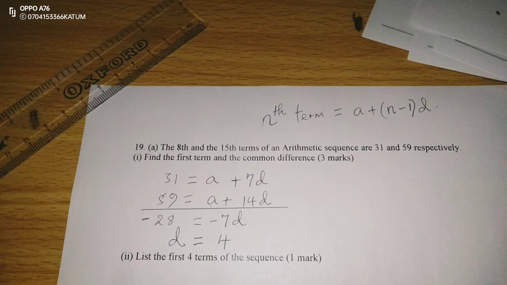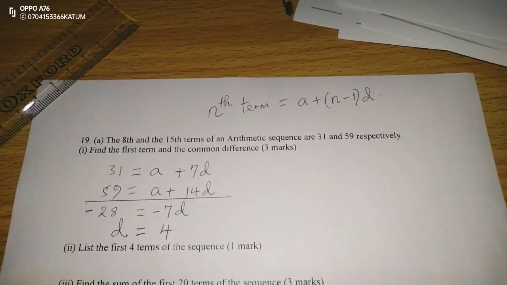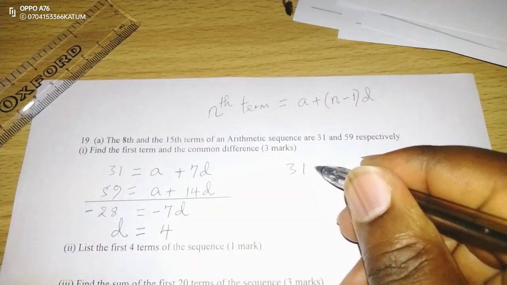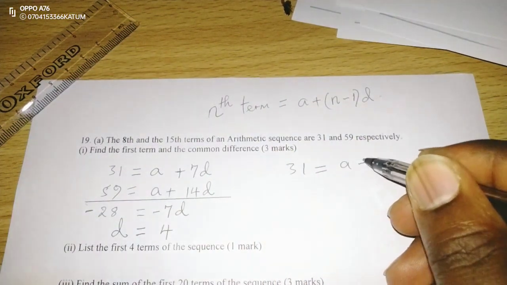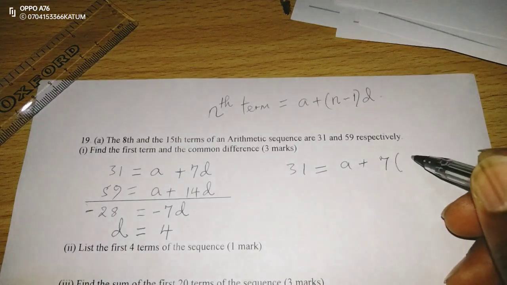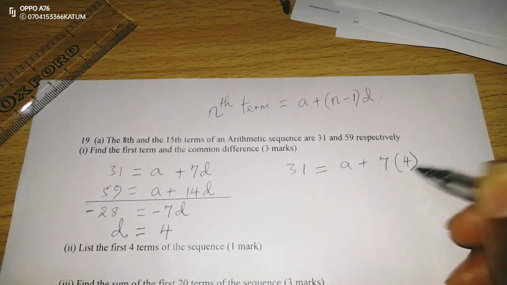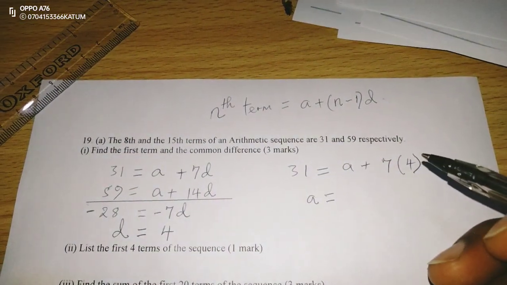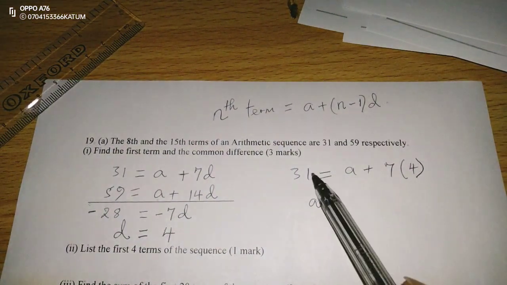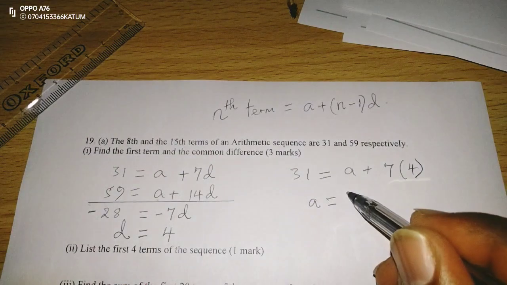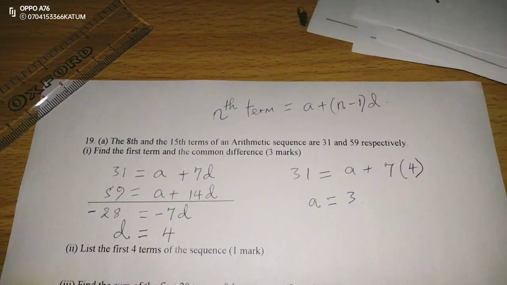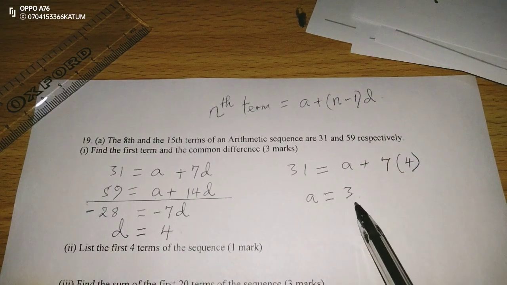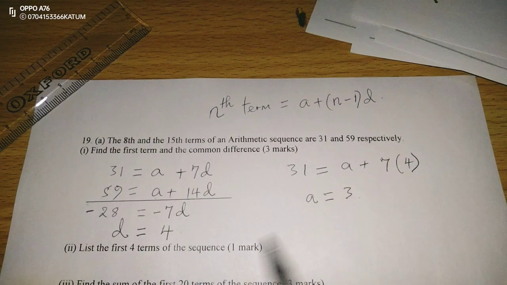Then now, when we substitute the common difference in one of the equations, for example, the first one, 31 will be given by a plus 7 into d, which is 4. So the value of a, the first term, is going to be given by 31 minus 28, giving us 3. So the common difference is 4 and the first term is 3.